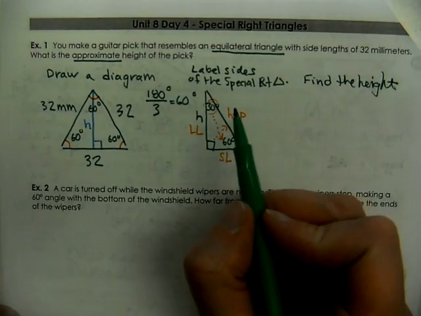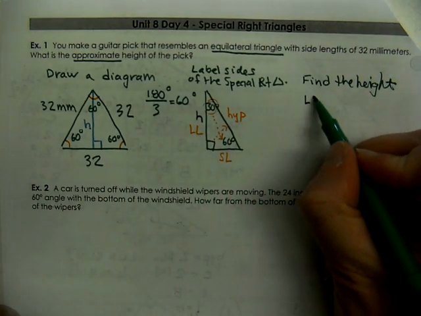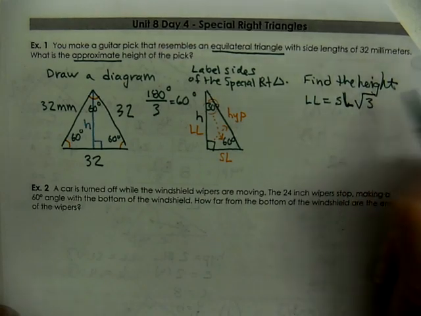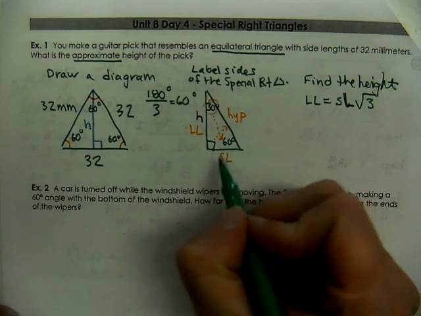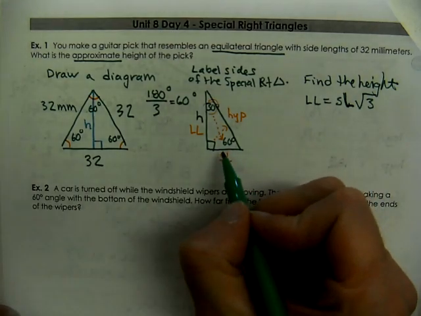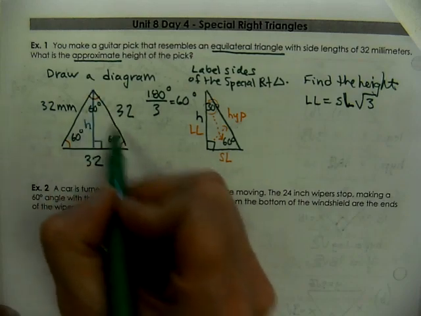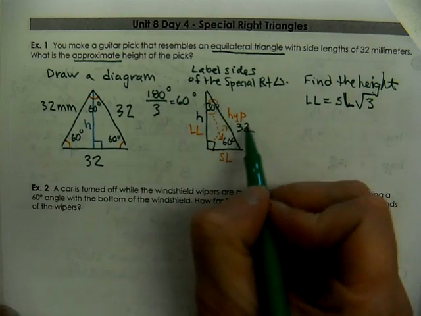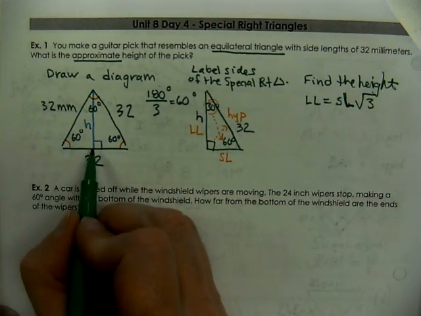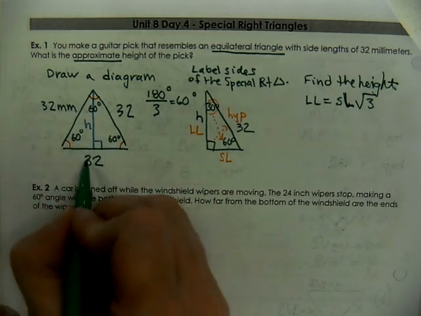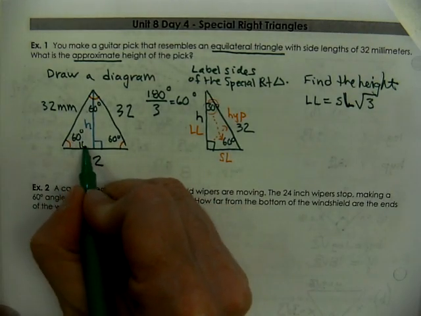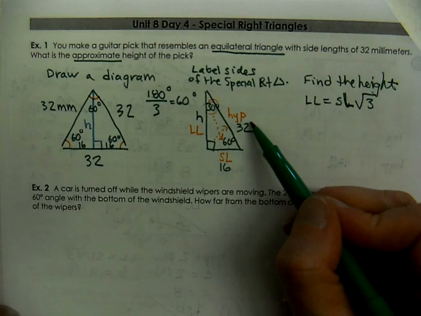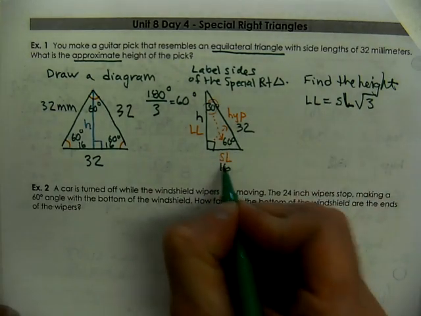All right. The height is on the long leg, so we want the formula with the long leg. Long leg equals short leg times √3. There we go. And the short leg is unknown. Well, it's not unknown. We just don't have that information yet because I didn't draw that from the picture. We know this hypotenuse is 32. And we know the short leg is half the length of the hypotenuse. So we can either cut this in half, or you could take the base of the original drawing and cut that base in half, and that would give you 16 millimeters on either side. So either way, you can cut the base in half, or you can take half of the hypotenuse, because that's also something that we know. There we go. There's the short leg.